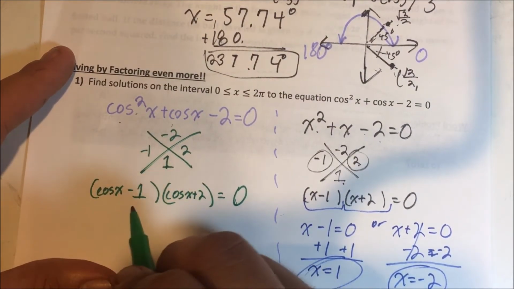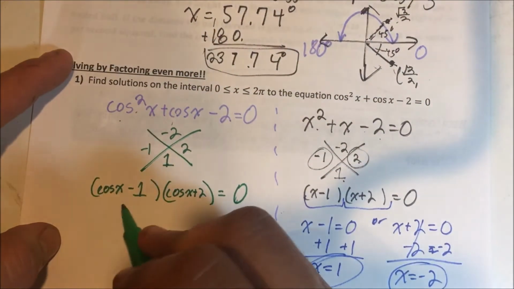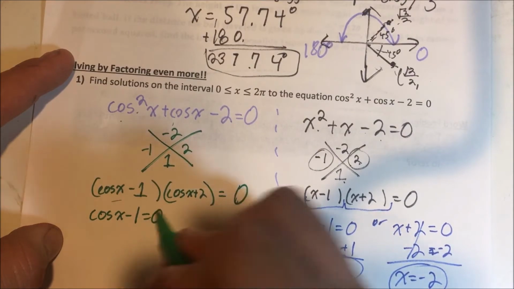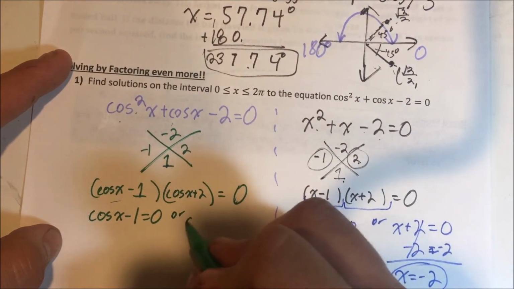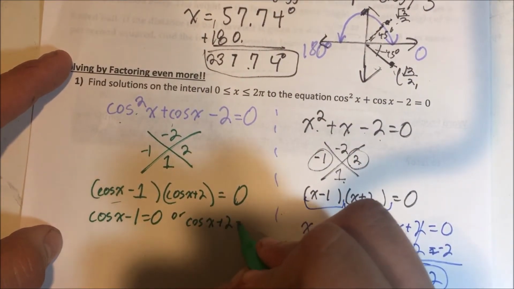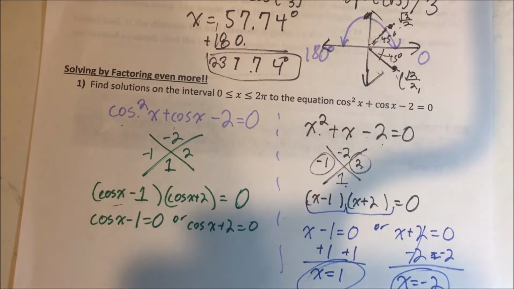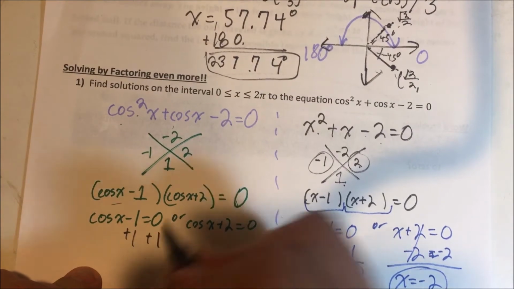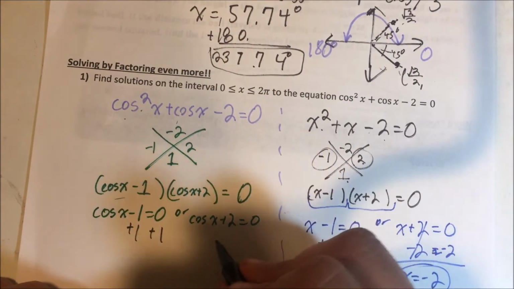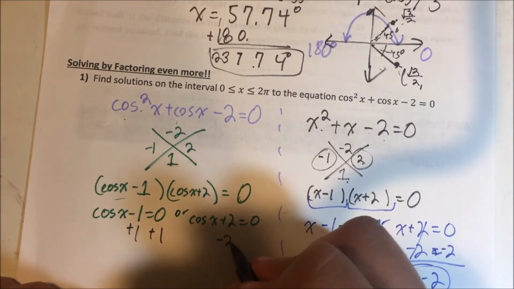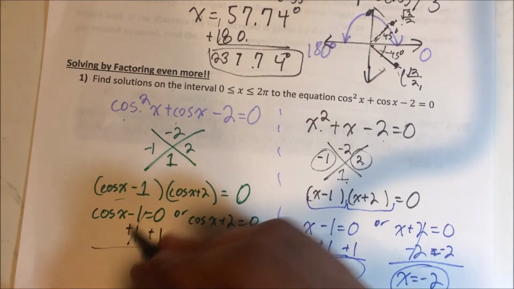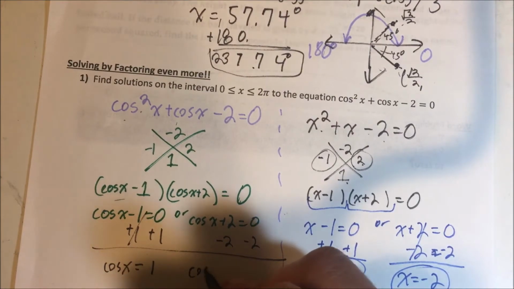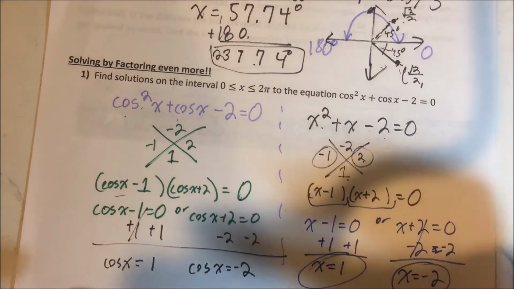Okay, so here at this point, now you want to say, okay, the same thing as over here. It could be the case that cosine of x minus 1 is equal to 0, or cosine of x plus 2 is equal to 0. Again, like in Algebra 1 or 2, we add 1 to both sides, subtract 2 over here. That's going to give us that cosine of x is equal to 1, or cosine of x could be equal to -2.